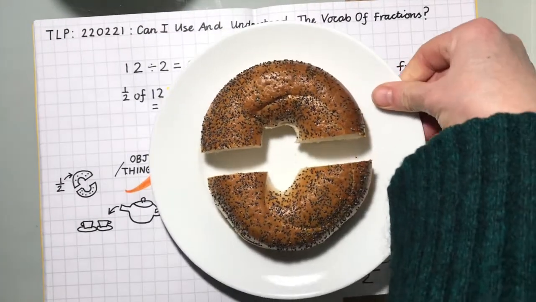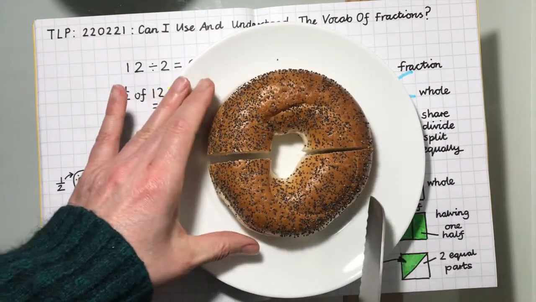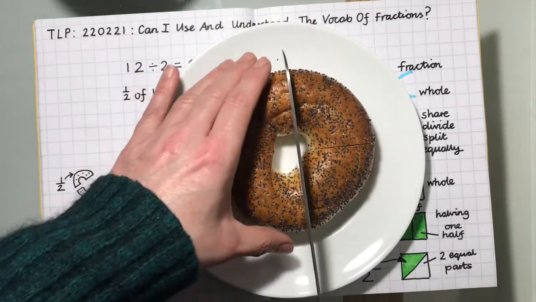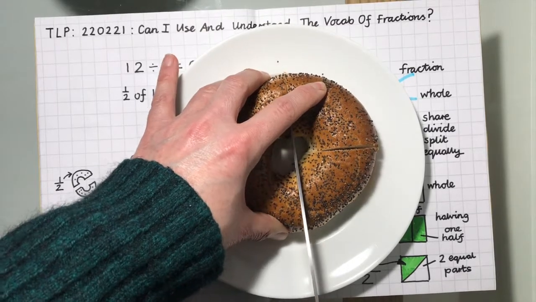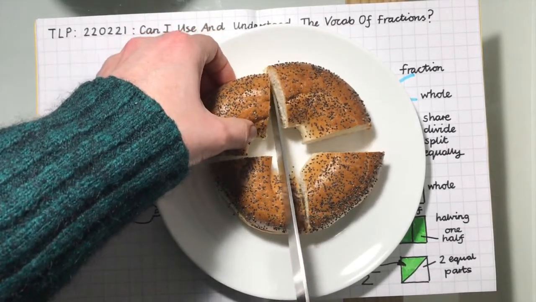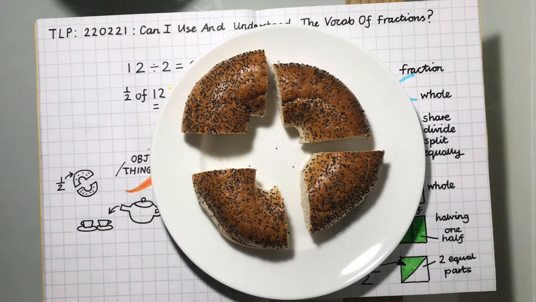Of course, I could cut it again this way across. Let's say my sons George and Tom came home and they wanted an equal share of the bagel. And now we're talking about quarters, but I'm not going to write that down, I'm just showing you.